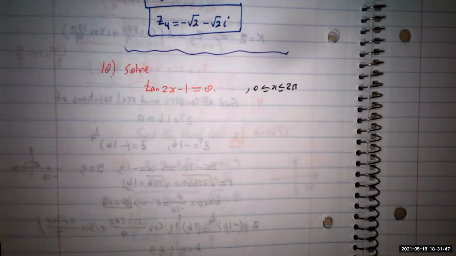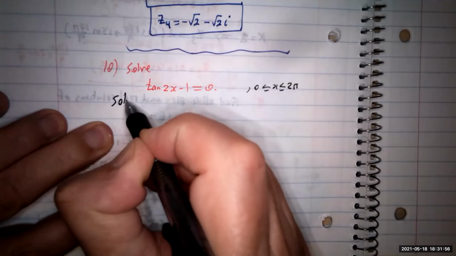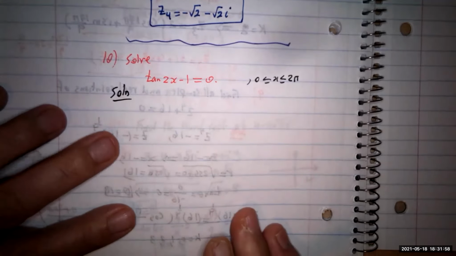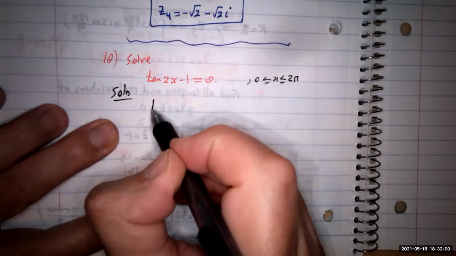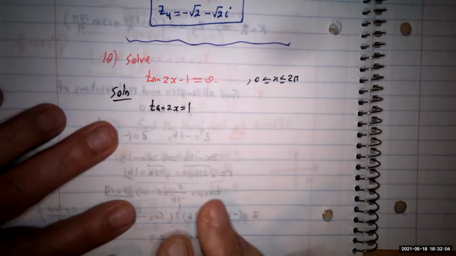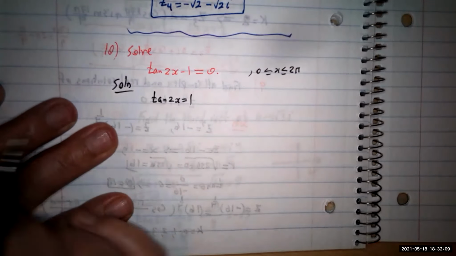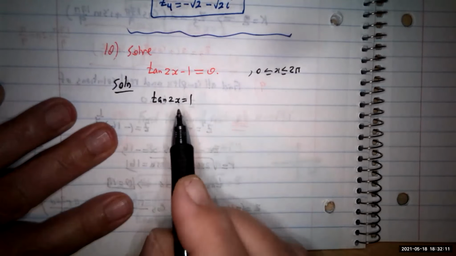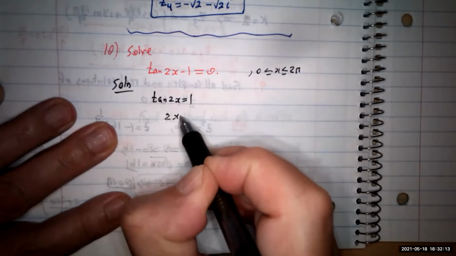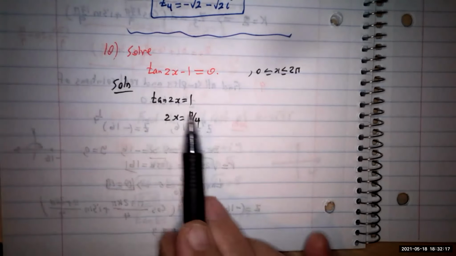We are going to isolate the tangent first and then take care of it. The angle is 2x, we can do it. The solution would be, we have tan of 2x equal to 1. We know that 1 is tangent of pi/4. So 2x is equal to pi/4.